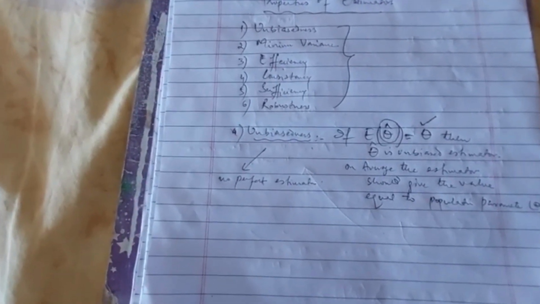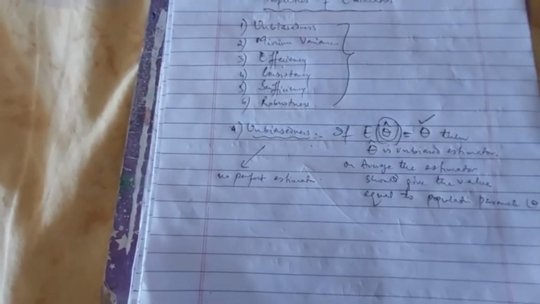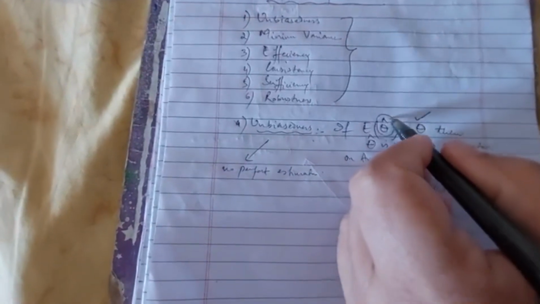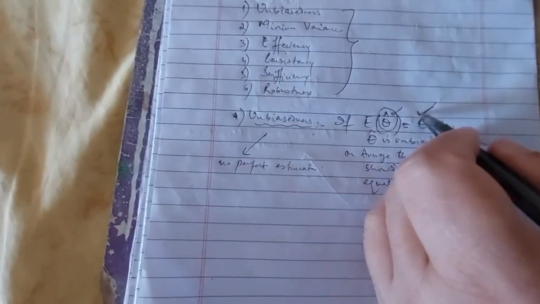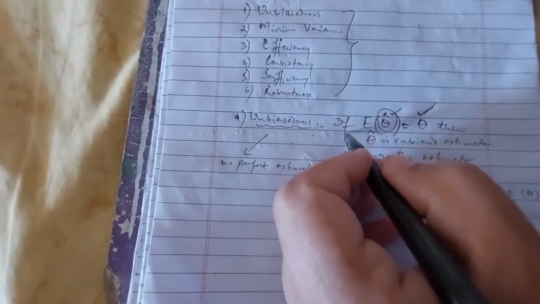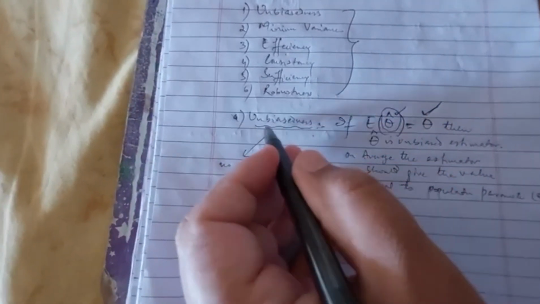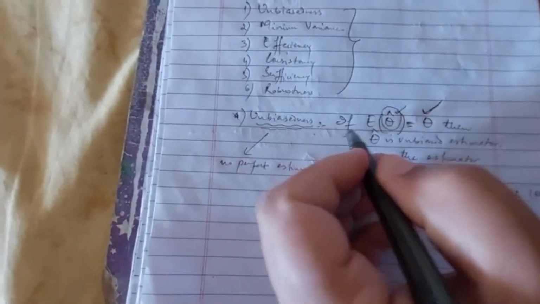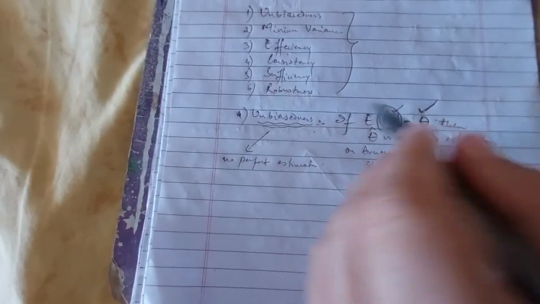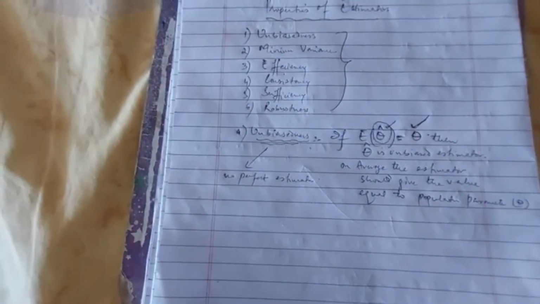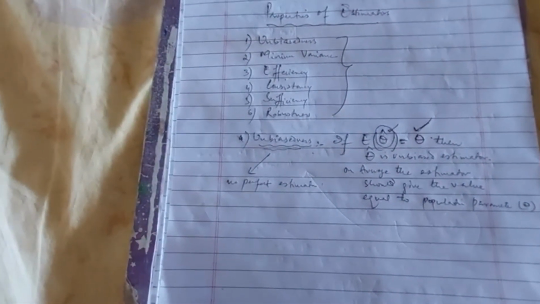So on average, this sample parameter should give us the population parameter. This property, that the sample parameter gives us theta, the population parameter, is unbiasedness, or an unbiased estimator.